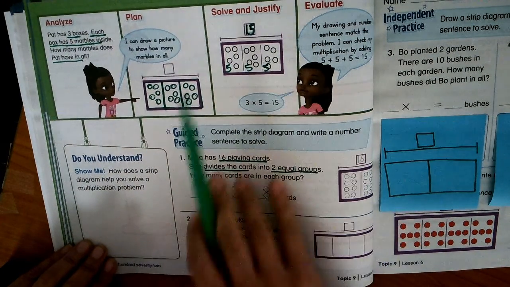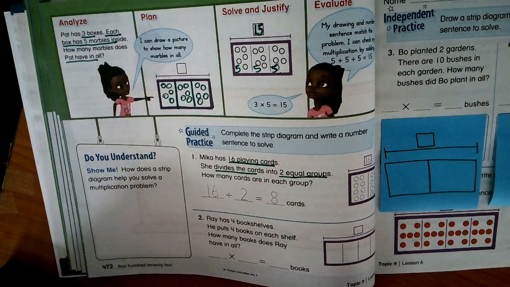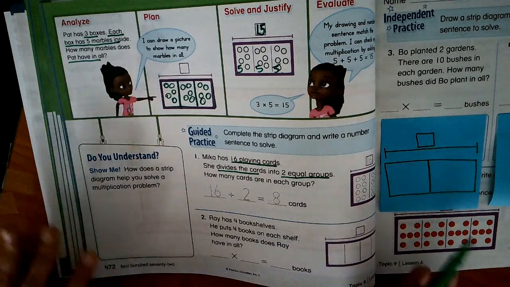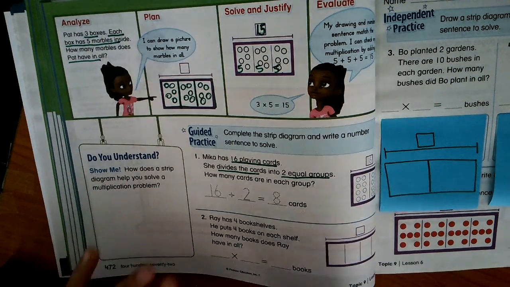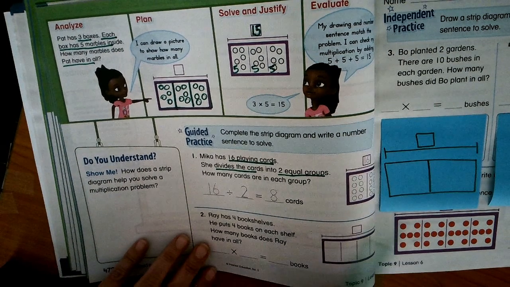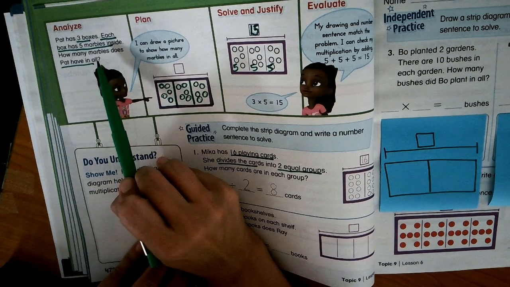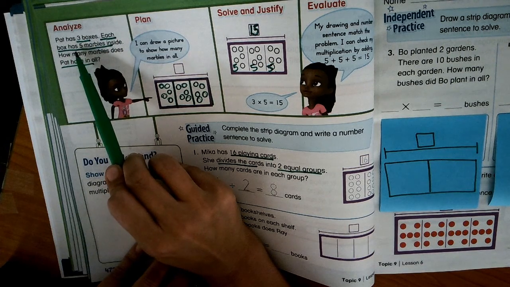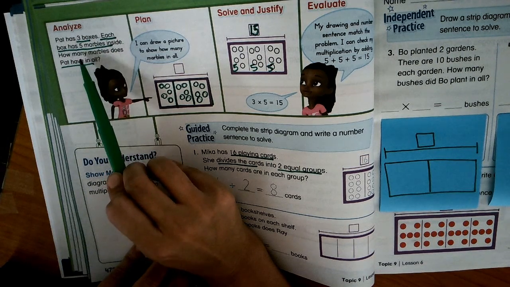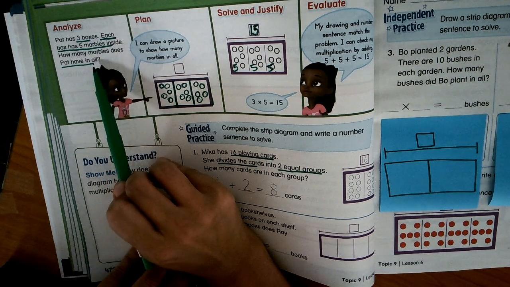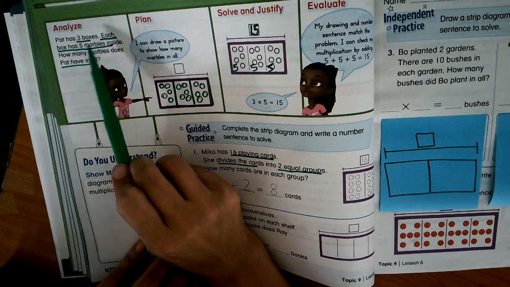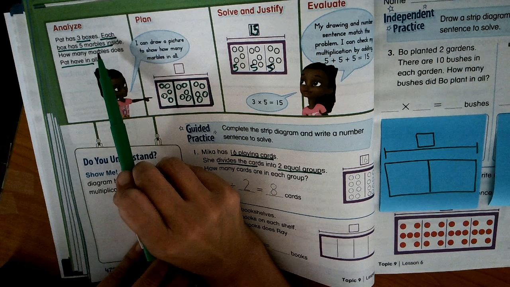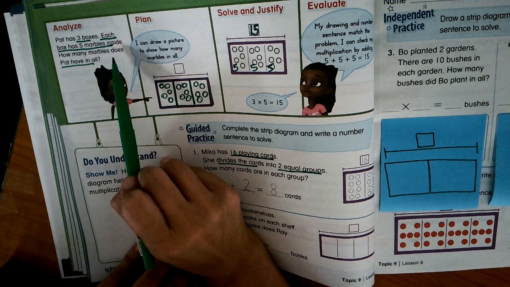This is what you're going to be doing in your math book for your lesson. So I kind of want to go over this and explain this a little bit for you. So let's read this story problem. And it says, Pat has 3 boxes. Each box has 5 marbles inside. How many marbles does Pat have in all? Now, if we read this carefully, then we can draw our picture.